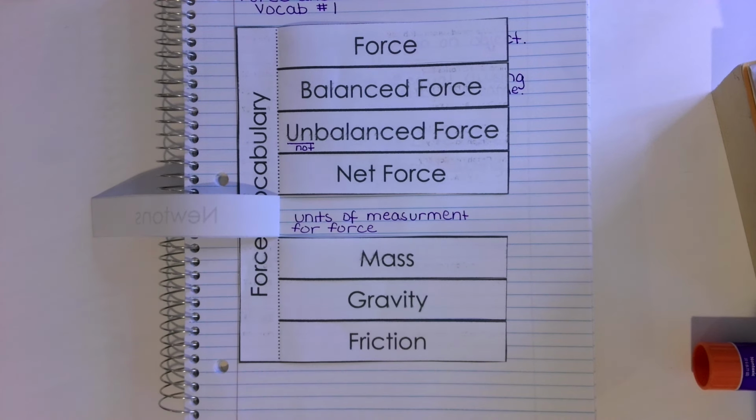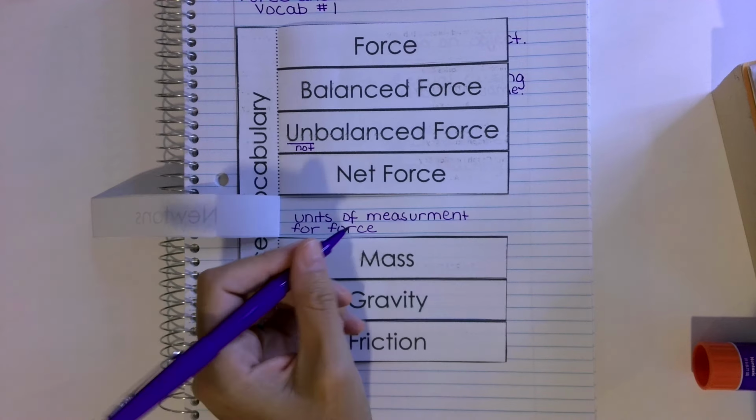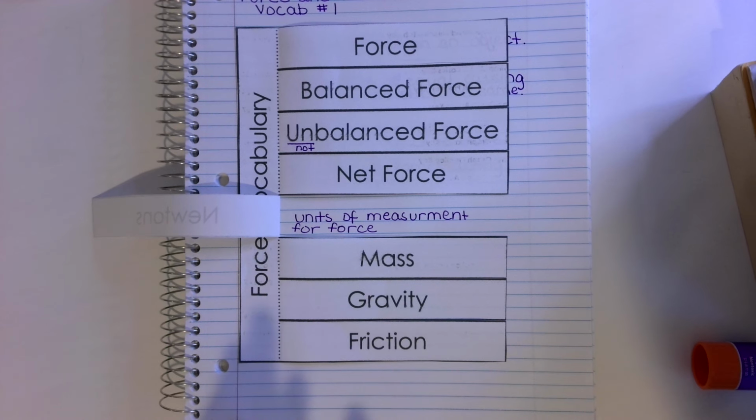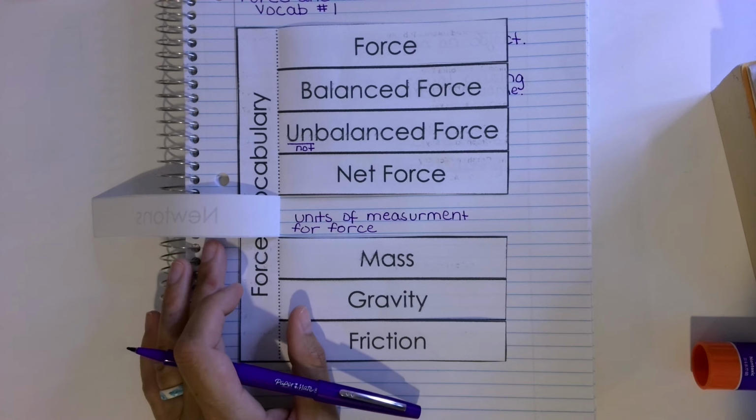It's just like when you're saying that something is how many feet long or how many inches long. That's the unit of measurement for length. So newtons is the unit of measurement for force. Okay, go ahead and close that one up.